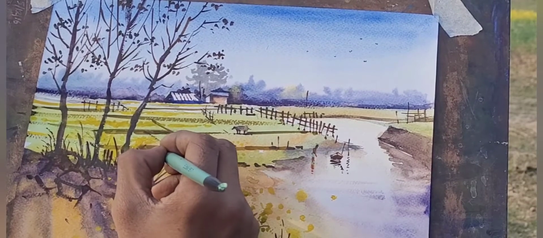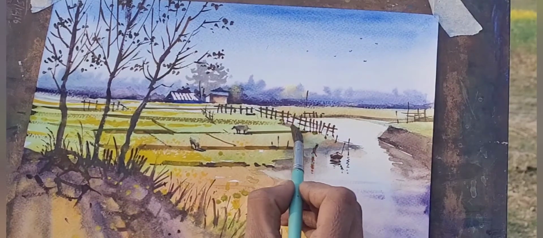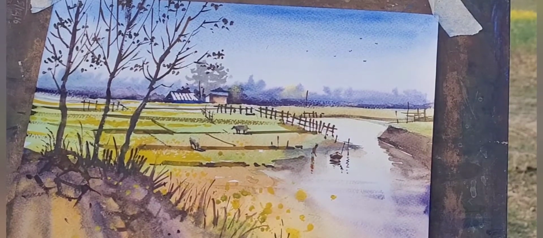Adding a little bit of highlights using white. Actually, internationally 10% white is allowed to call it a watercolor painting.